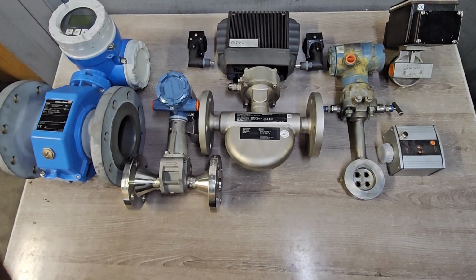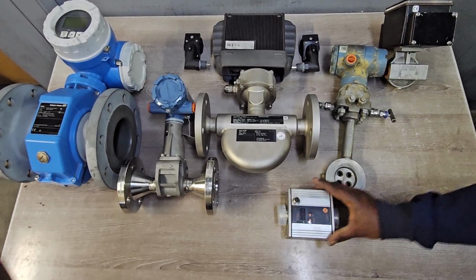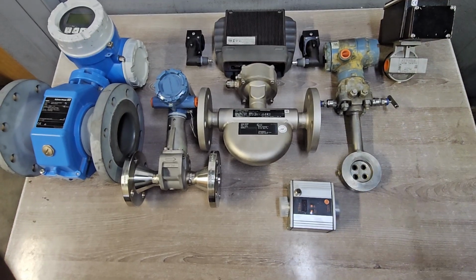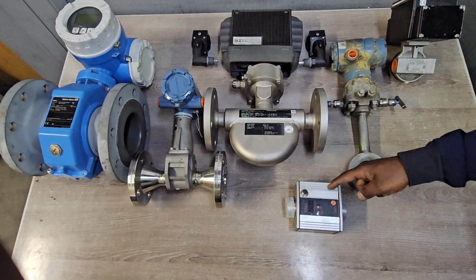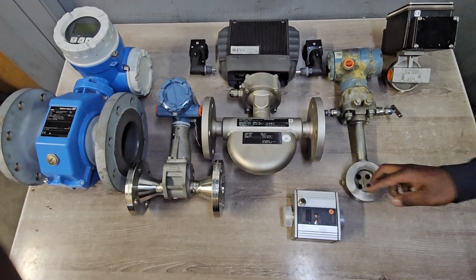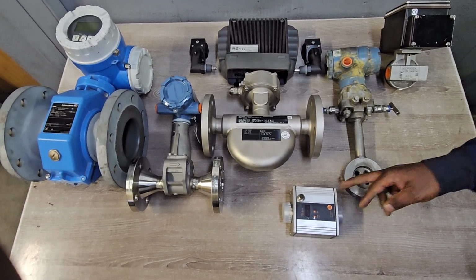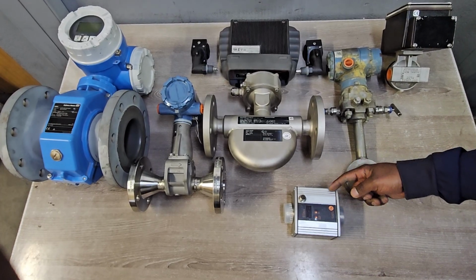It usually has two sensors. Let's start with this one. Let's just bring it here. This one usually has two sensors. It's got a sender and a receiver, two primary components. So you're going to have a device sending ultrasonic waves to this side, and then another one receiving them.